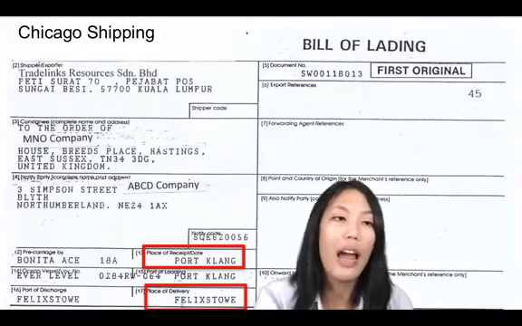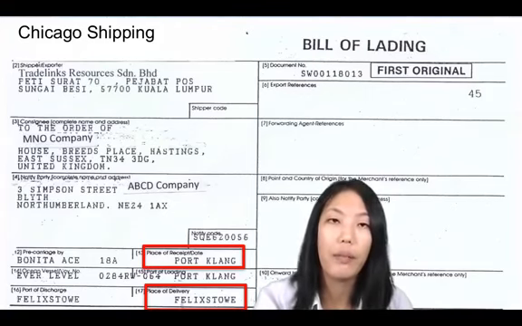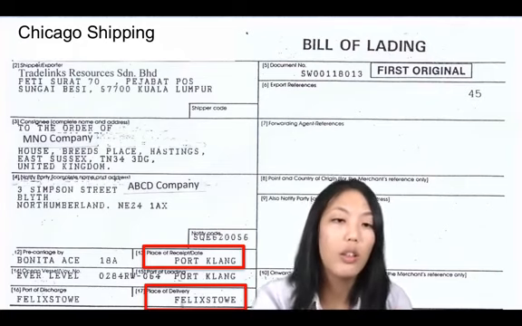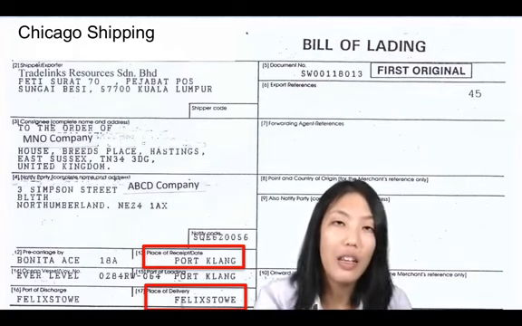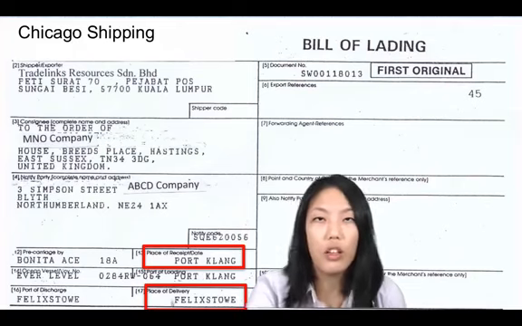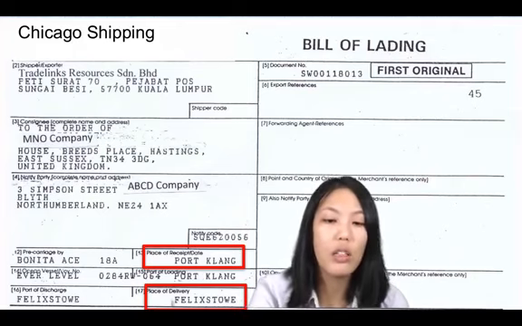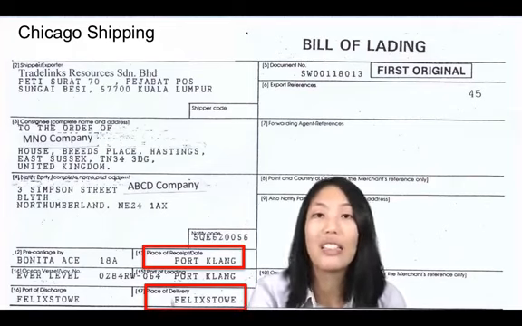Now, let us look at a sample of a bill of lading. You can download this sample of a bill of lading in the link below. As you can see in this bill of lading, the port of receipt and the port of destination is clearly specified.